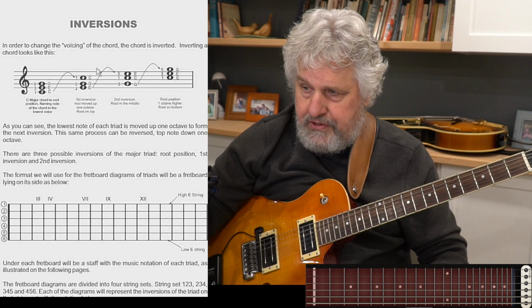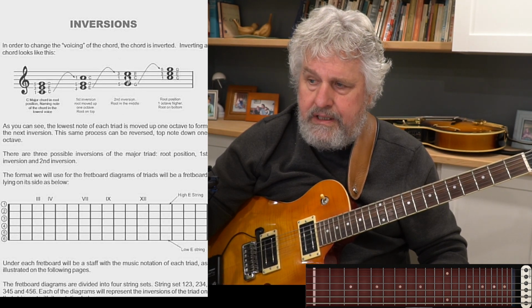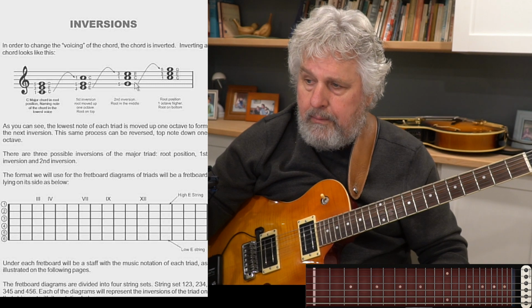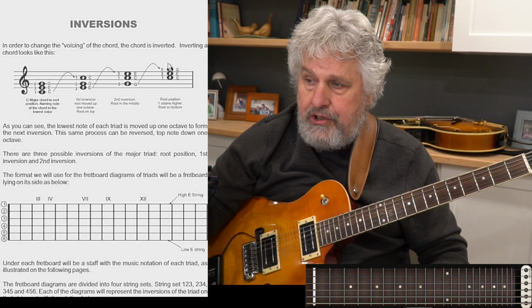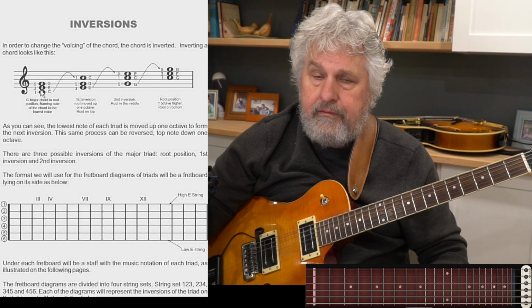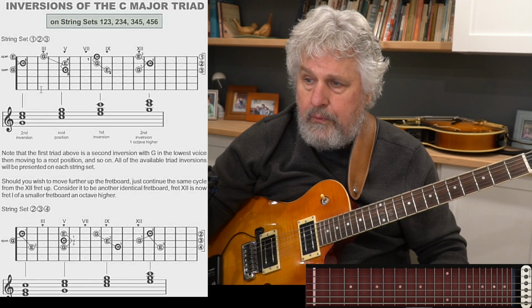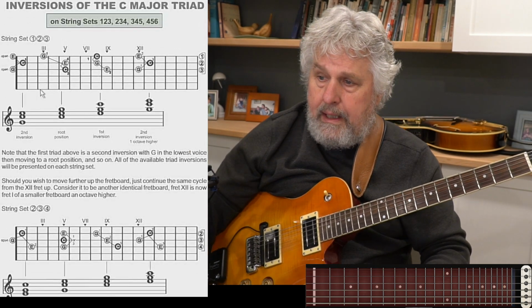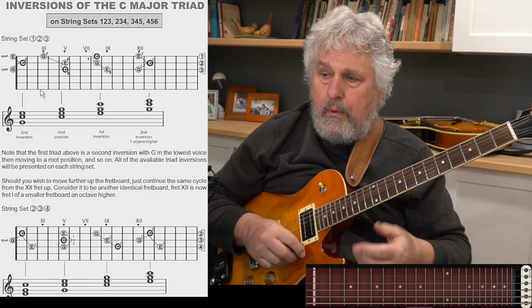Take the lowest voice again, put it up an octave. For our second inversion, we have G, C, E, and the bottom note up an octave. Now we have again C, E, G, root position, only an octave higher than where we started. And that's exactly what we're doing with the triads across the fretboard, horizontally across the fretboard.